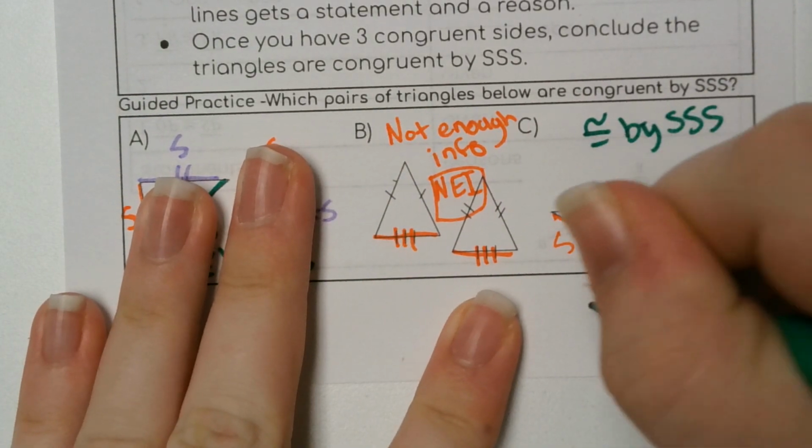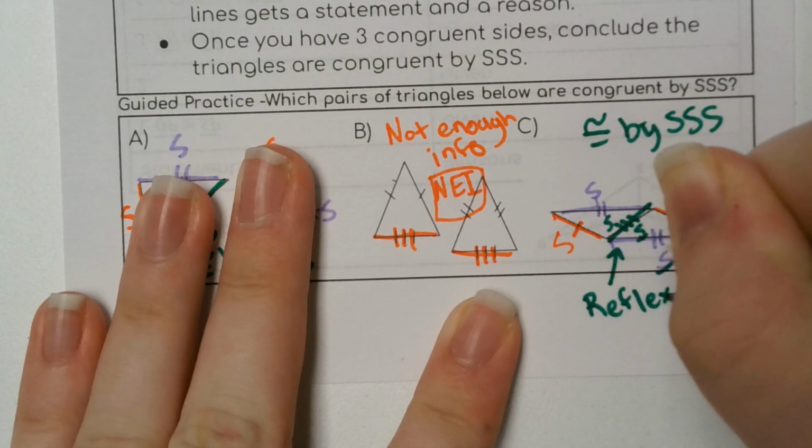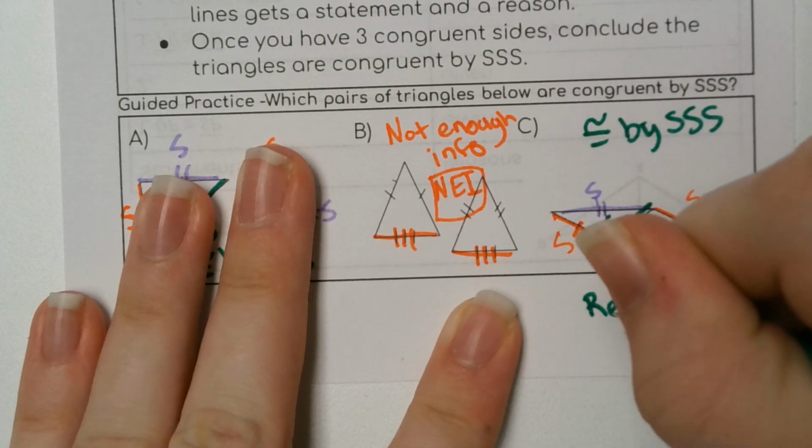I would write reflexive property on this one. We're going to use that a ton this unit.